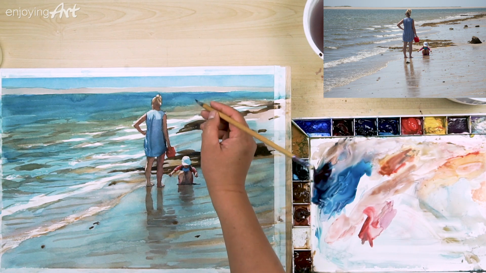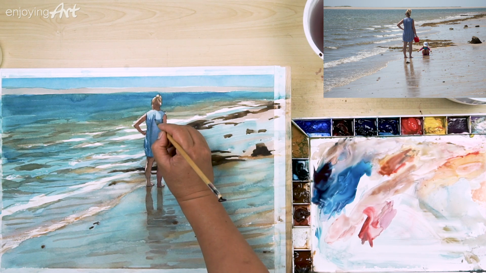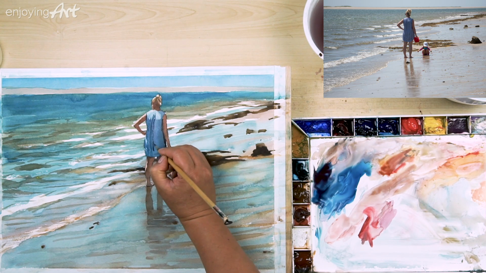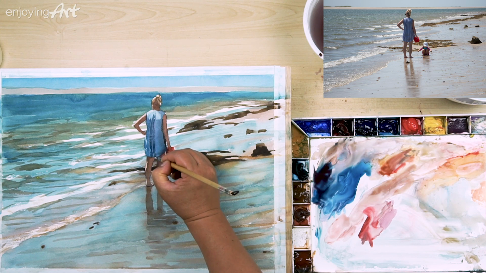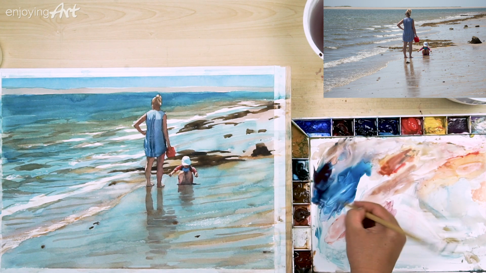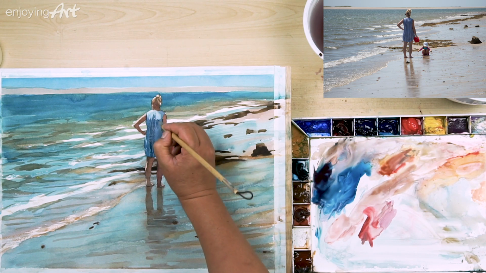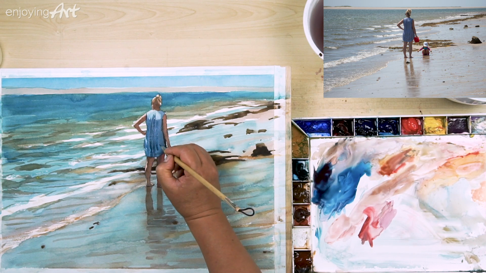Let's continue. Let's see. It always looks lighter after the watercolor dries, so you're expecting it. And this is good. Now I just make some color to create the design of the fabric.